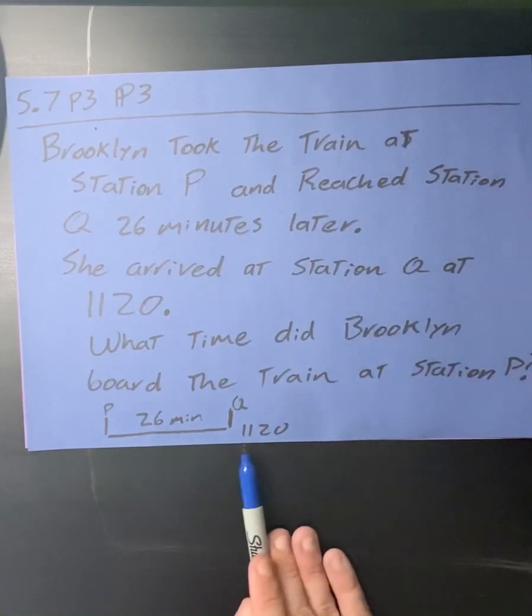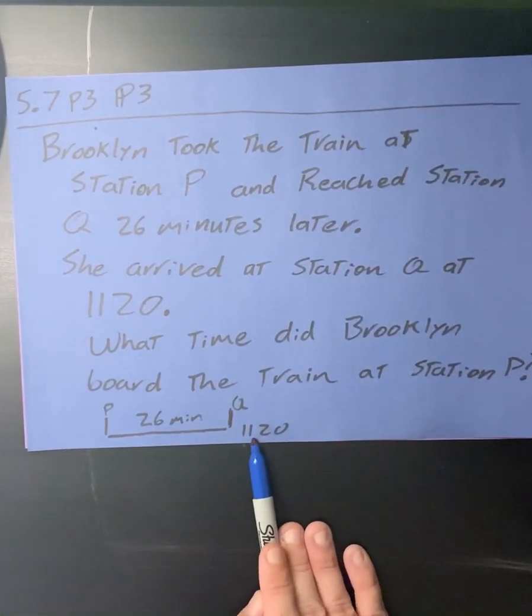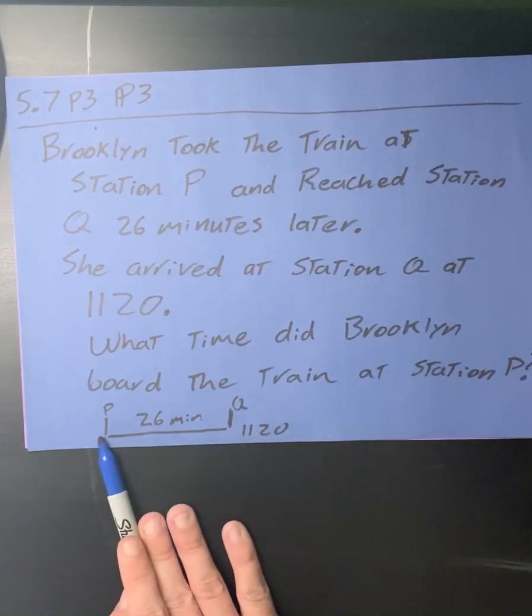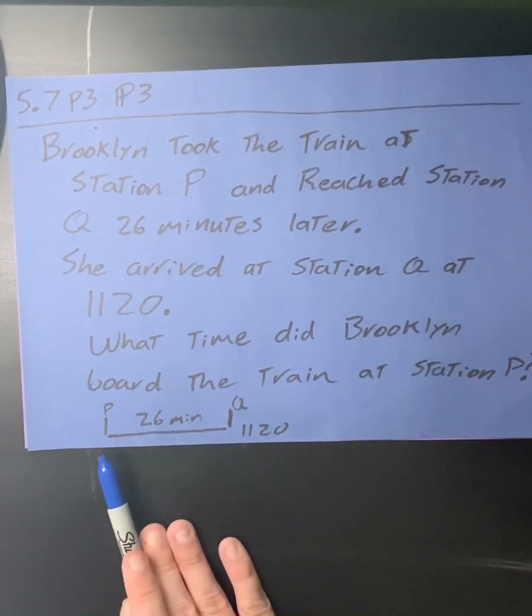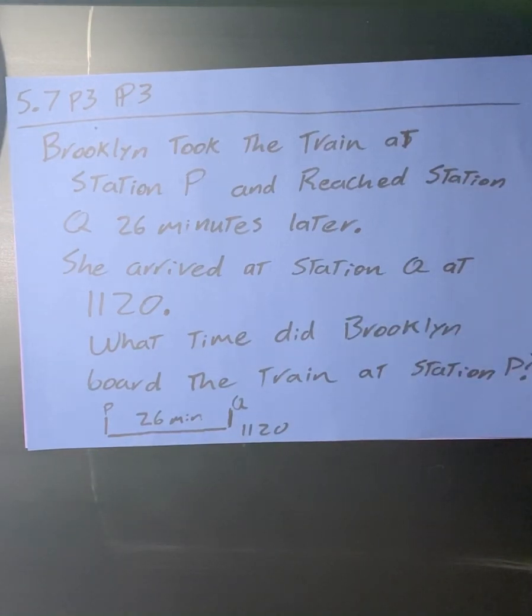So for this, I know that she ends at 11:20. She got on the train 26 minutes earlier. I need to figure out what that time was. I'm going to give you a moment to pause the video if you would like to attempt this problem. When you're ready, hit pause, and I'll walk you through how I got that answer.